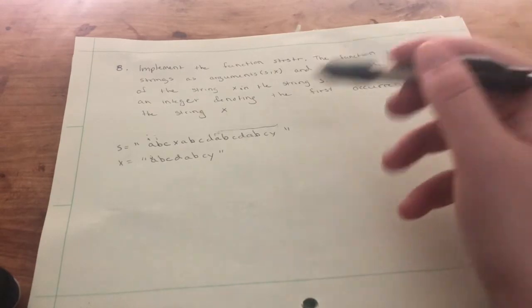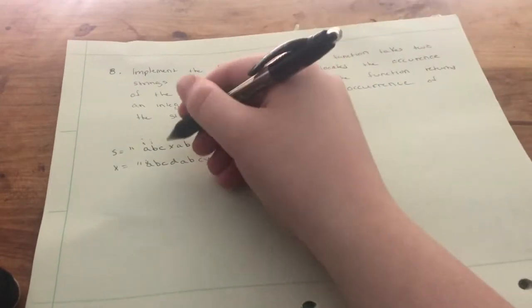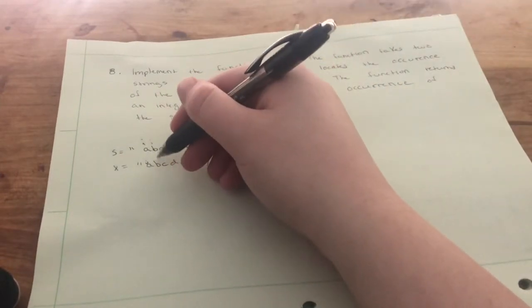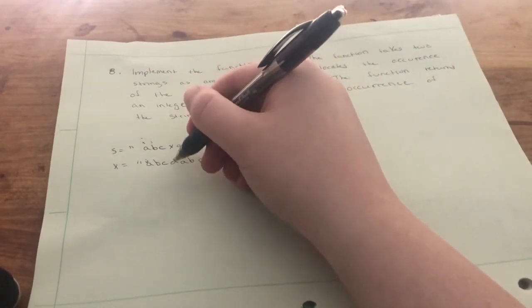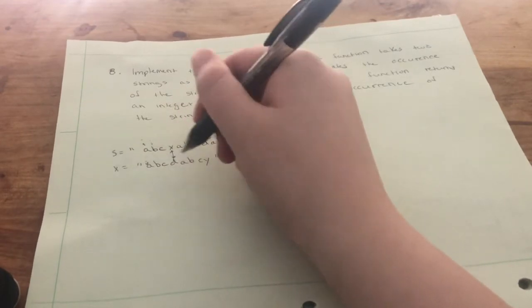So the logic for what we're going to be doing is, say I was matching these up and then I got to D and X and saw that there was a mismatch.